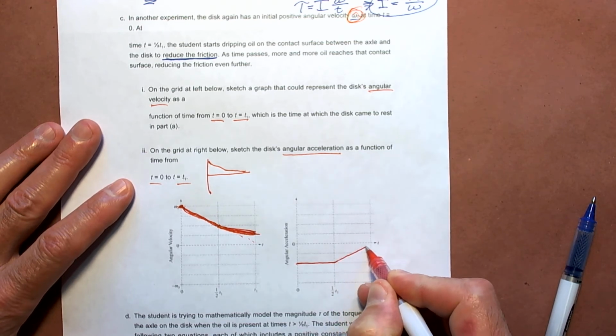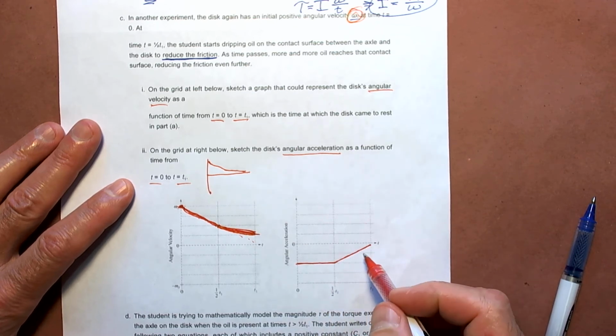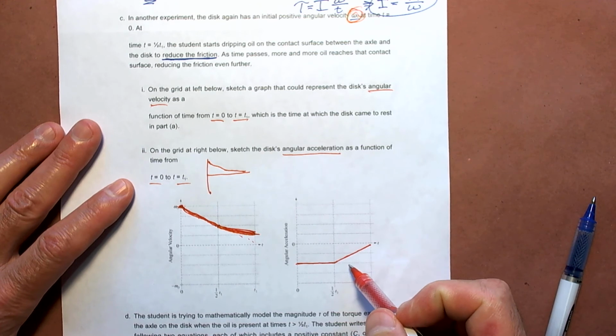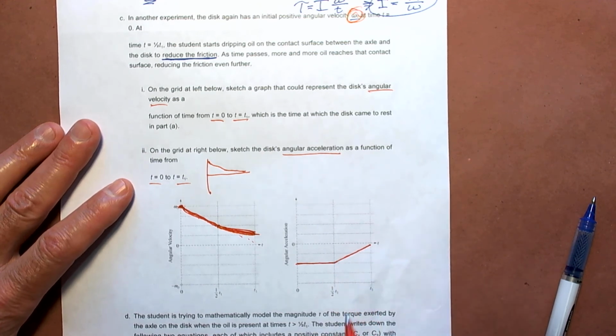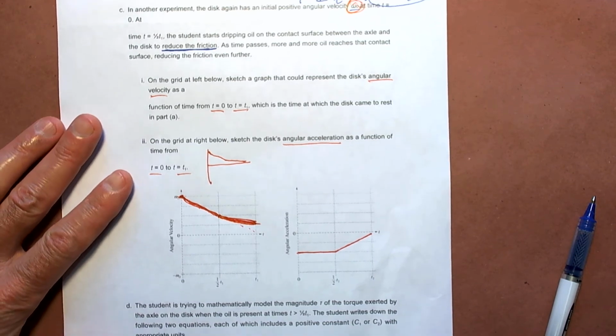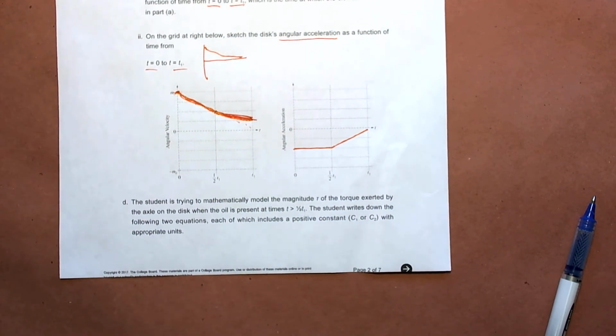Now, we don't know for a fact that it's going to be linear, but you can assume that it's linear and it's going to move up towards the 0 mark, because as we reduce the friction, we're going to reduce the torque and therefore reduce the acceleration, or get closer to 0. Okay? All right. Next question, or next component.